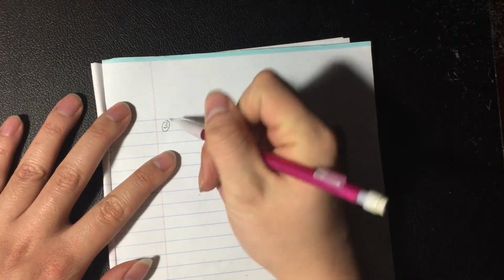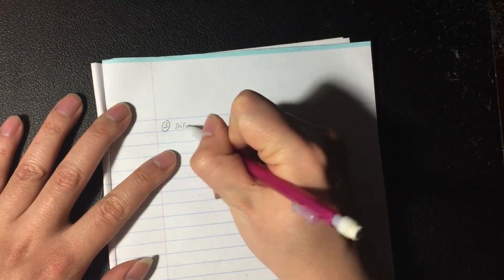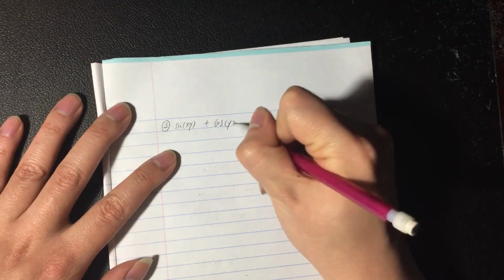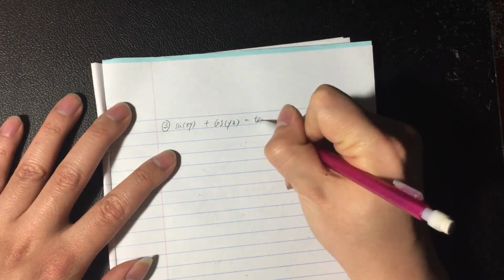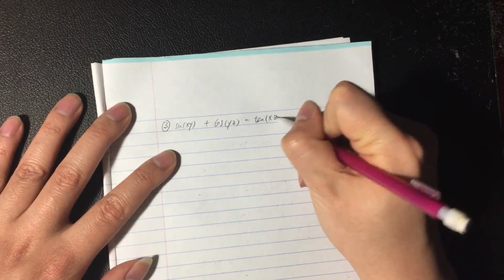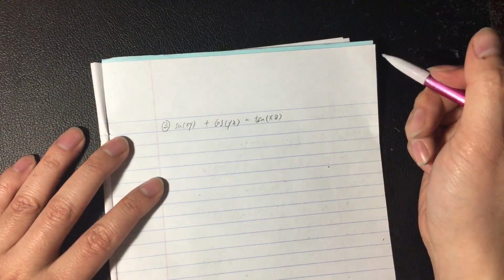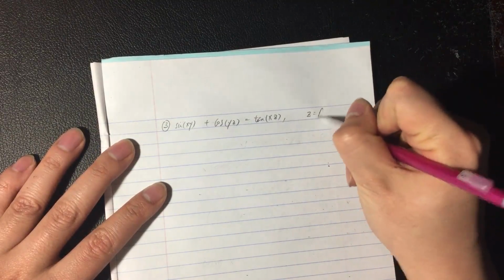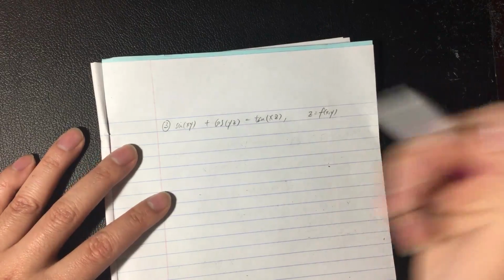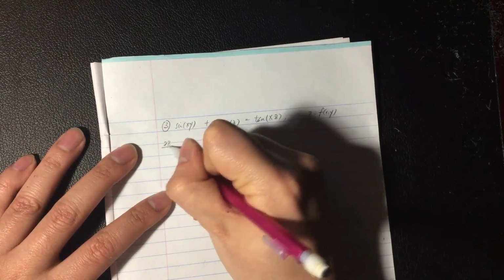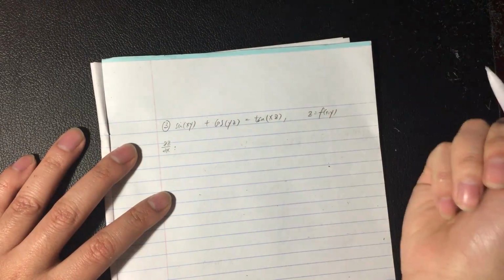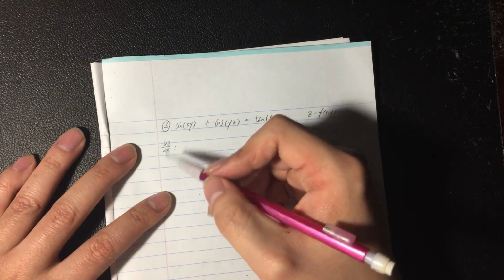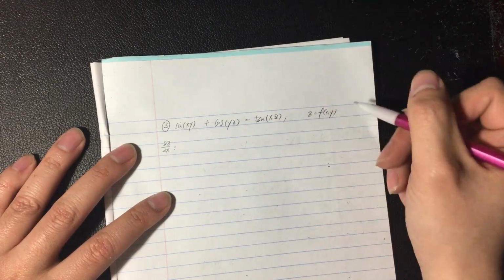Next example. Sine of xy plus cosine of yz equals tangent of xz. When we try to find delta z over delta x and delta z over delta y, we treat z as a function of x and y. Let's find delta z over delta x first. We treat x as a variable, treat y as a constant, and treat z as a function of x.